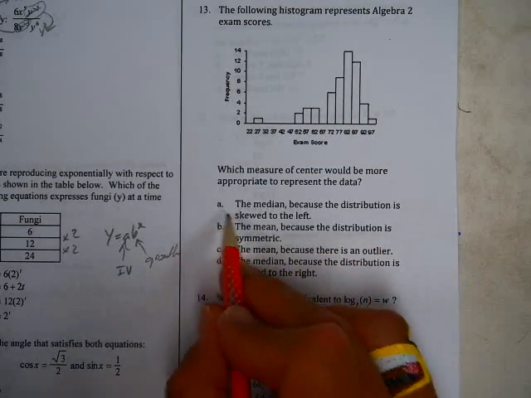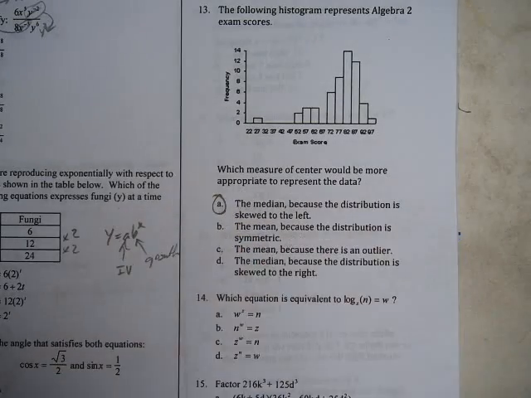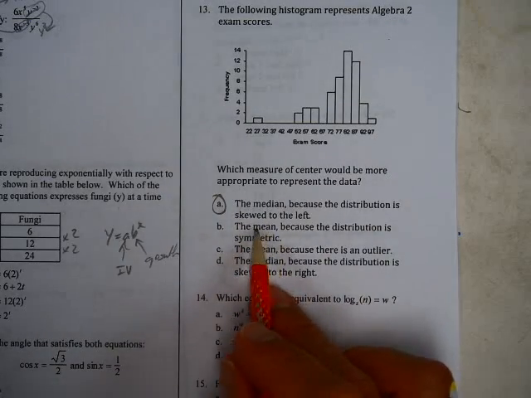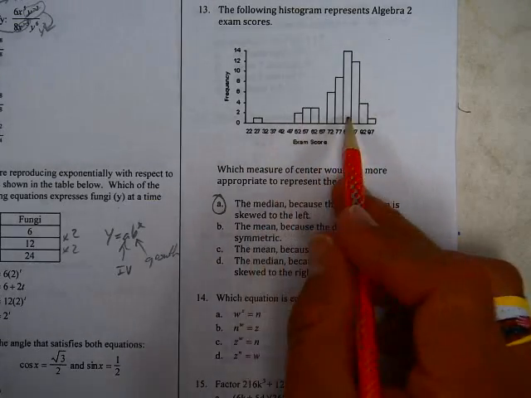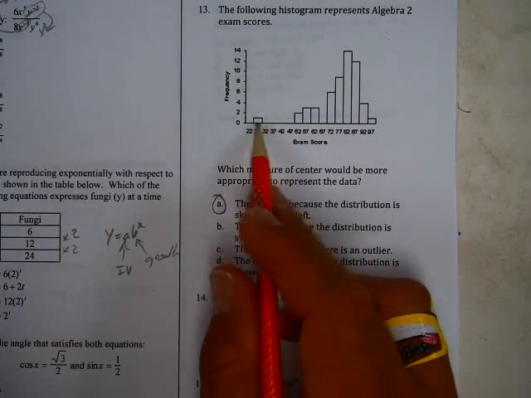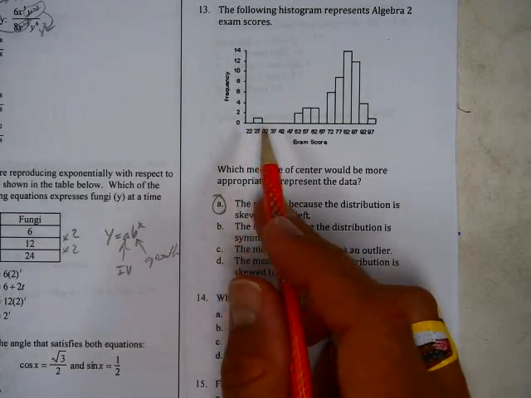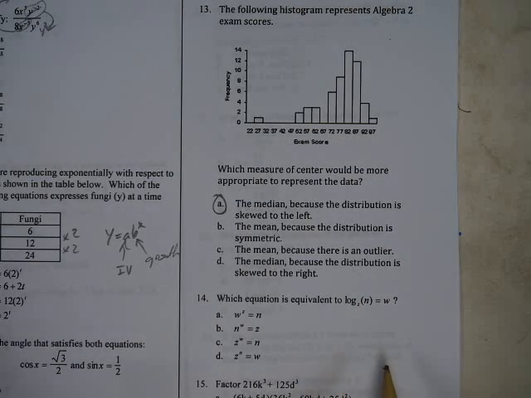Okay? So answer A says the median, because the distribution is skewed to the left. You don't have to go beyond that. That's right. The mean, because it's symmetric, well, then you've misdiagnosed this as symmetric because it's not. It is skewed to the left. Mean, because there's an outlier. If an outlier exists, then there's all the more reason why you would want the median to be a representation of this data. And the median, because the distribution is skewed right, that just means you mistook skewed left for skewed right. So the answer is A.